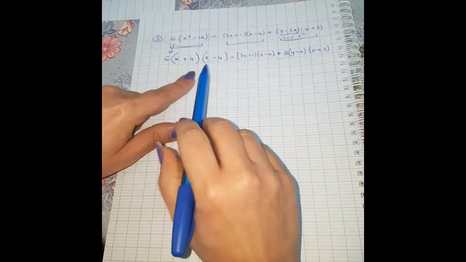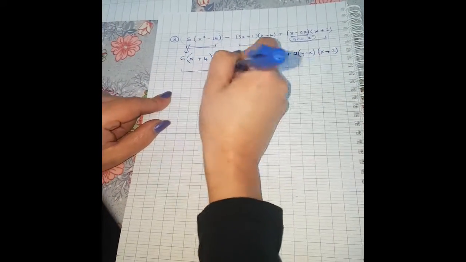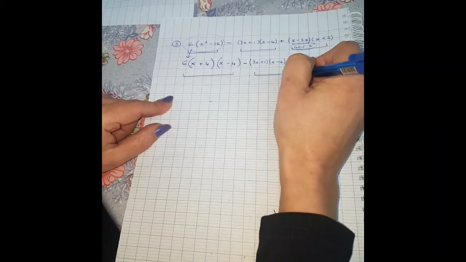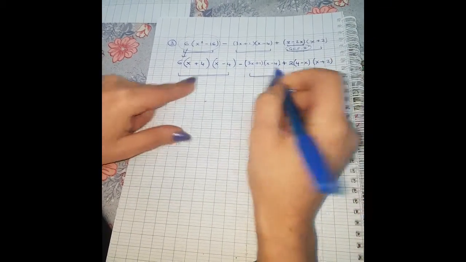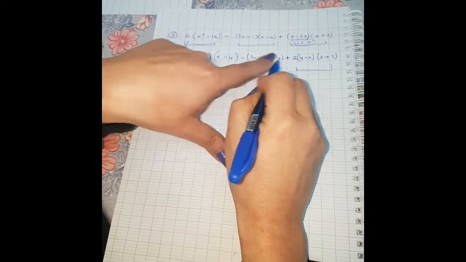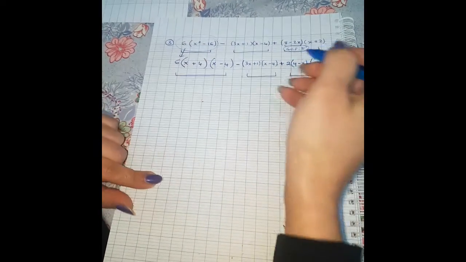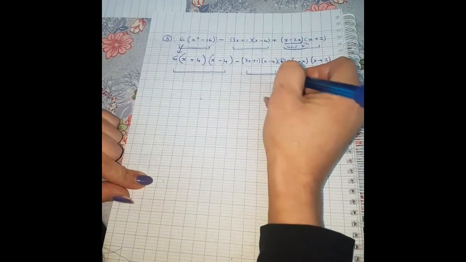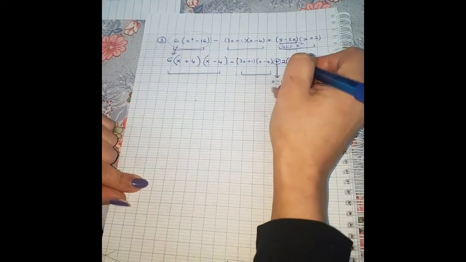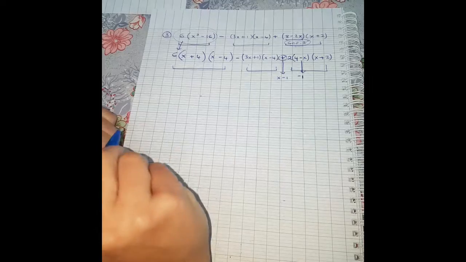And now, where are my common parentheses? I have 1, 2, 3. Where's my common parentheses? x minus 4, but this is a 4 minus x. So what do I need to do? I need to change signs. So I multiply this with a negative 1 and this with a negative 1.